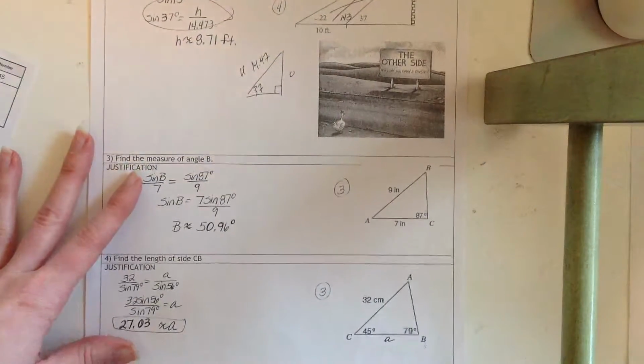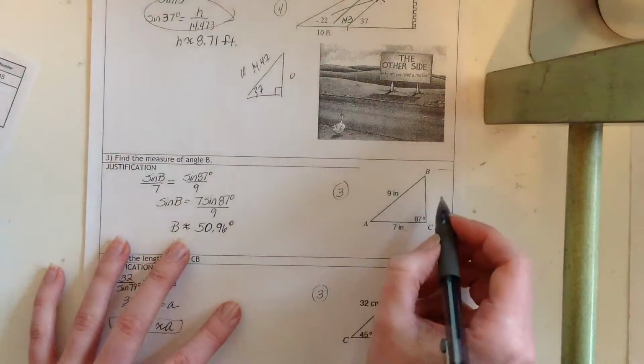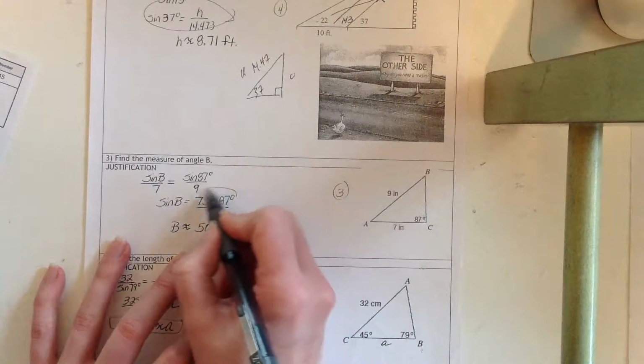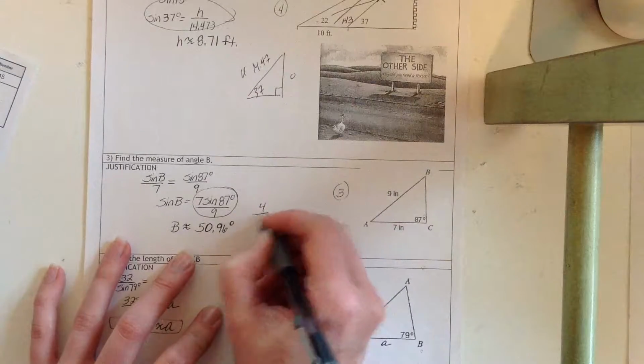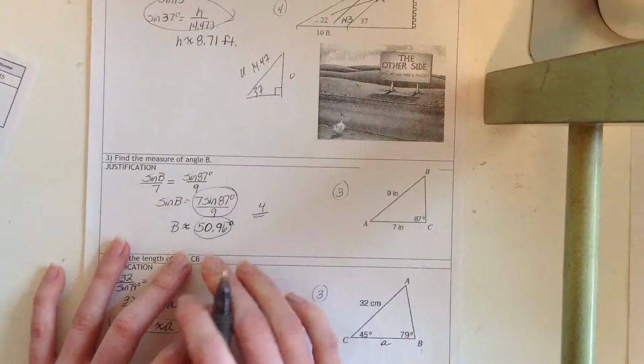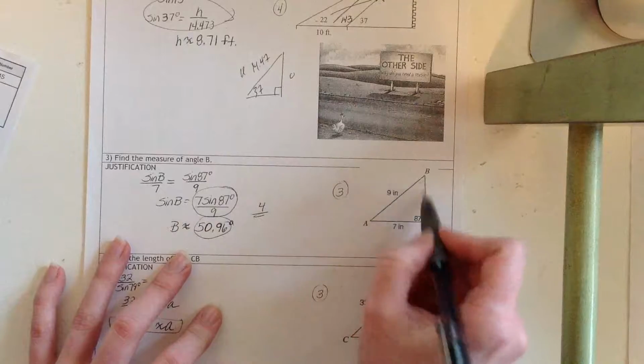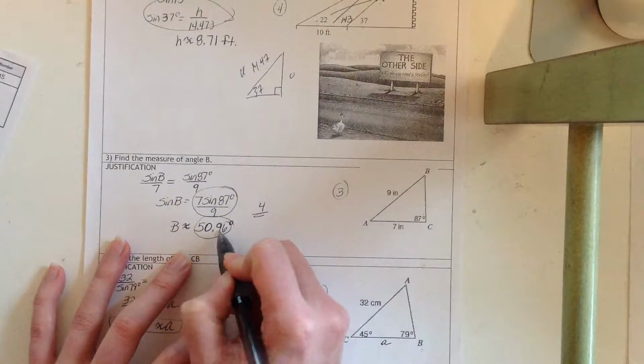These next two are basic law of sines problems. The hardest part here on this one is to remember that when we take this number right here, if you would like to write that decimal out, you need to keep it to 4 decimal places to make sure this stays accurate.